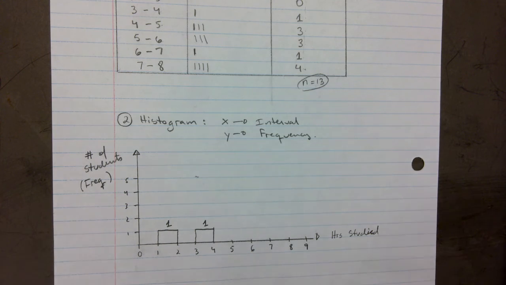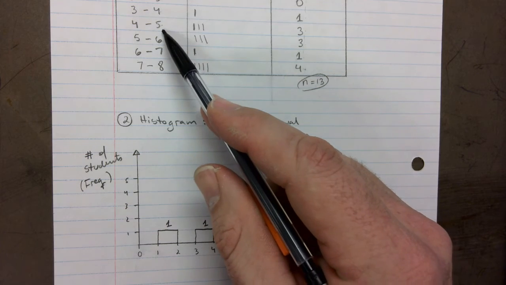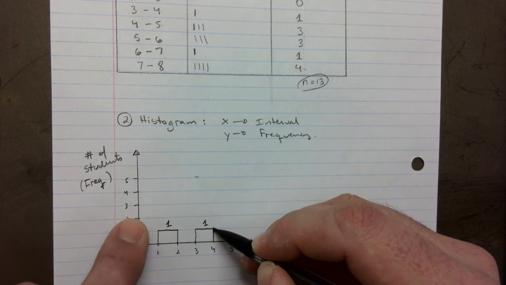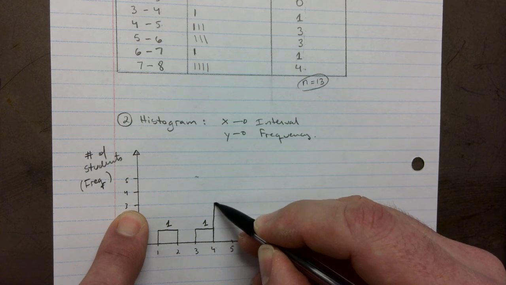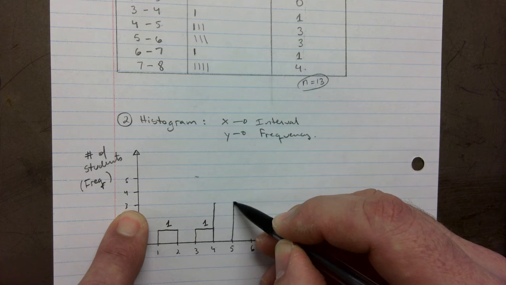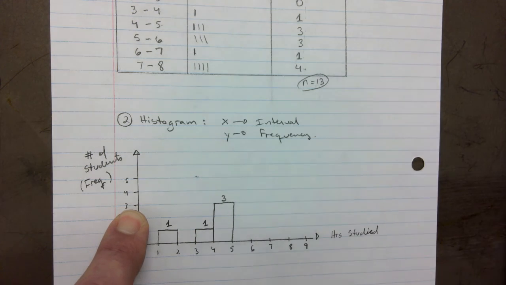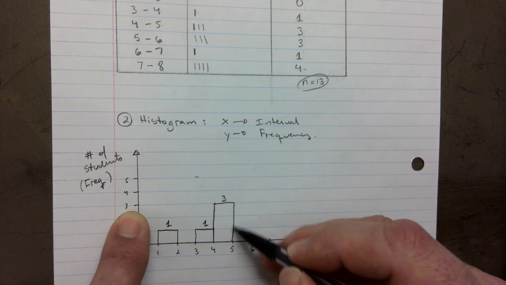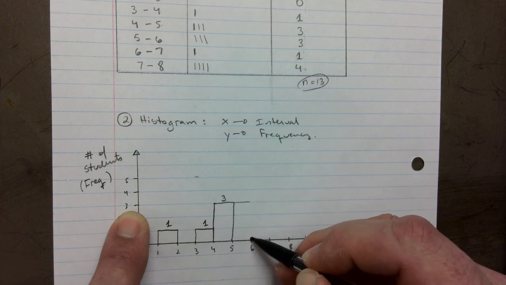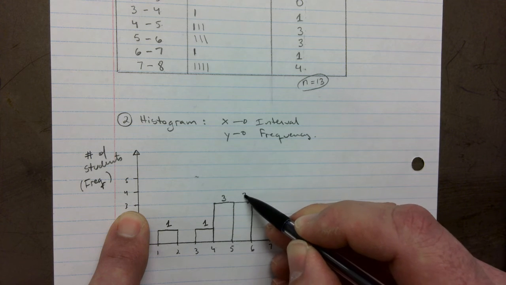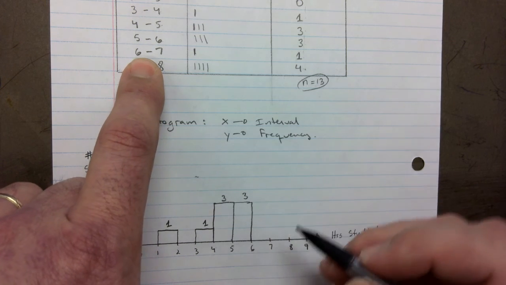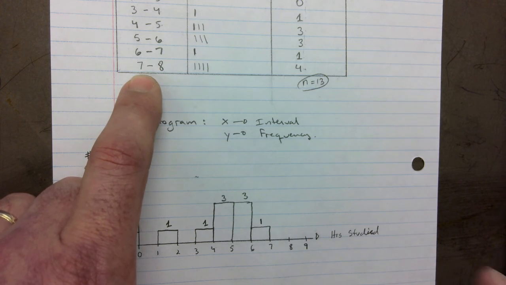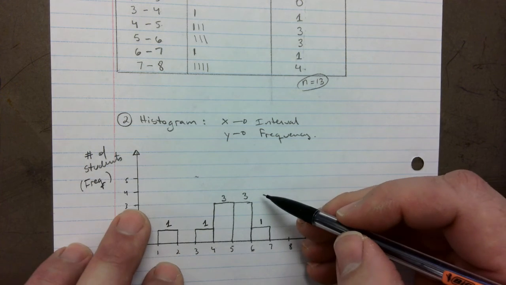Okay. Between 4 and 5, I go up to my chart. I have 3 instances, so I go all the way to 3. If you need a ruler, you do that. I don't want wonky lines, okay? So 3, and then 5 to 6, I have another 3. Right? And then 6 to 7, I have 1. And 7 to 8, I have 4.